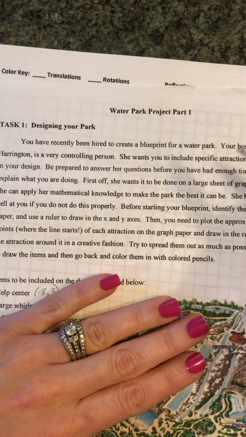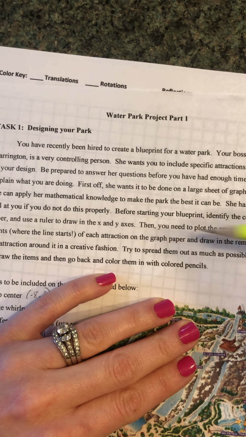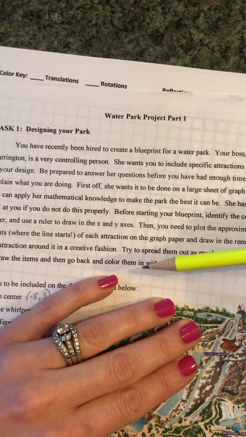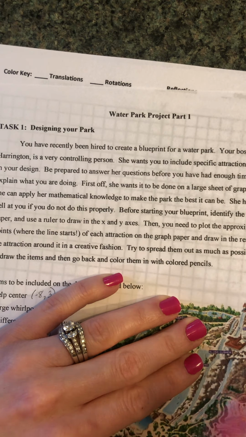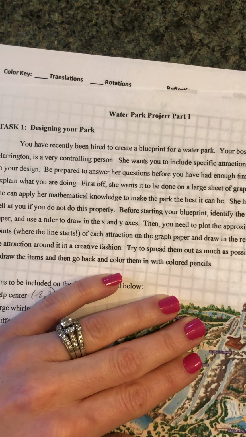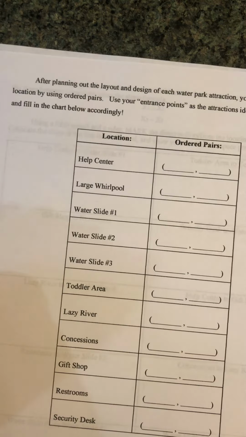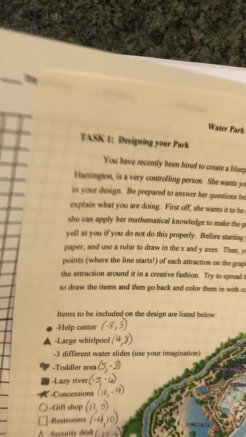It also said that we needed to draw the remaining part of the attraction around the entrance using a creative fashion. At this point in time, if you want to go back and do all of that, by all means go ahead. I am not going to require that. I'm not going to look for that in the engagement. I think that's just a little too much for right now, as long as you've got those points plotted. So I've plotted my points. Task 1 was plotting your points.